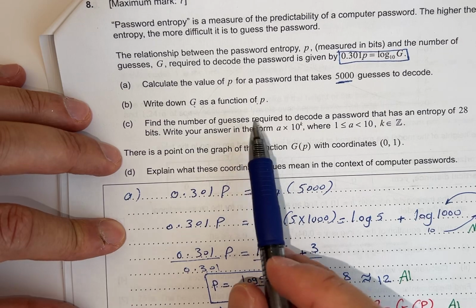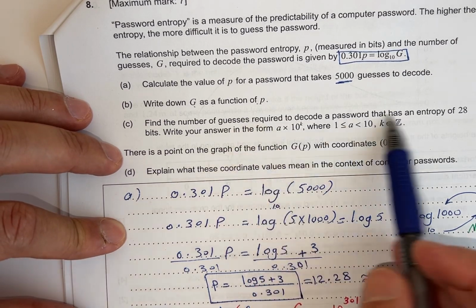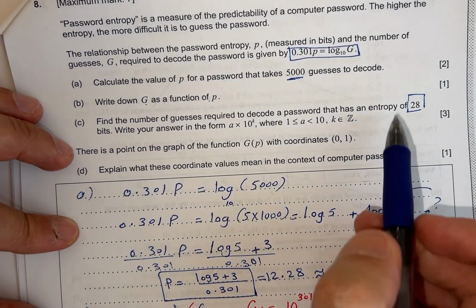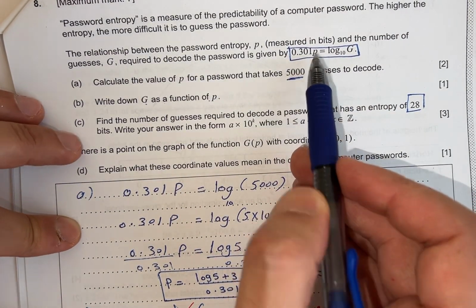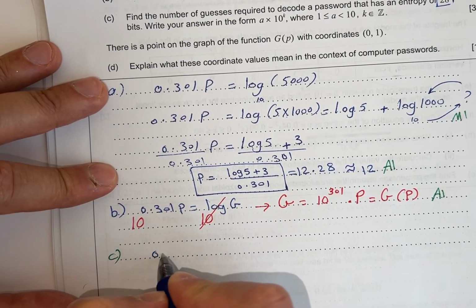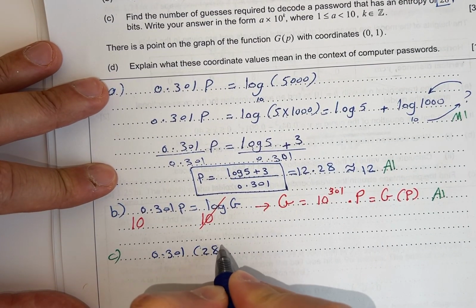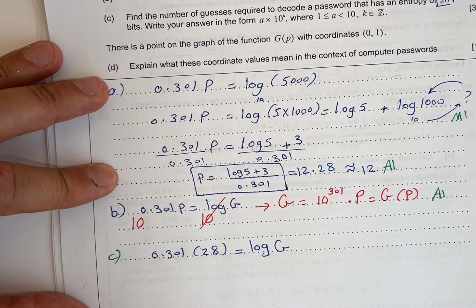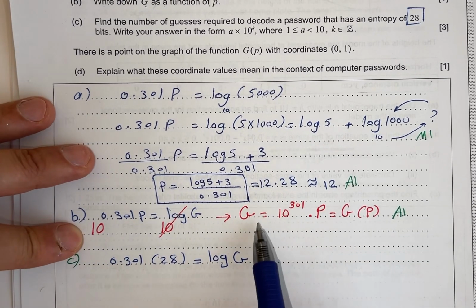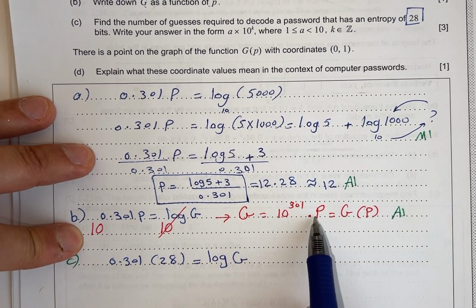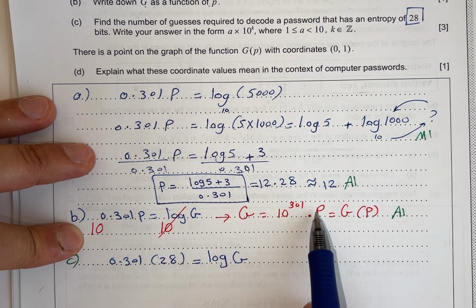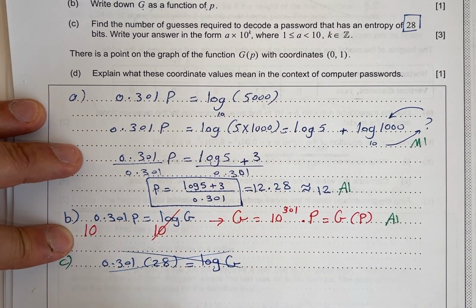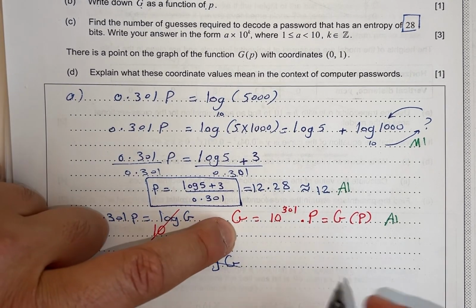Find the number of guesses. So here they need G, if the password entropy is 28. So they want you to plug in P with 28. I would do 0.301 times 28 equals log G. Or since you already answered the previous question, I would plug in 28 in this function. It's better because the other way is long. So I would find it here straight away.